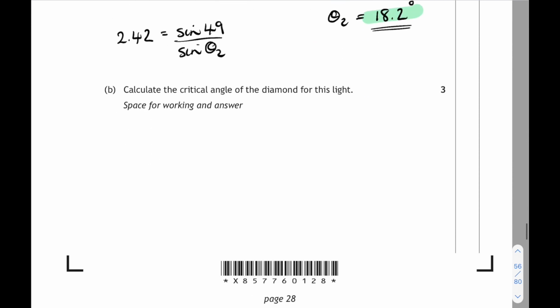Part B, calculate the critical angle of the diamond for this light. Remember, critical angle is the angle in the diamond at which the refracted light in air has reached 90 degrees, so it can no longer be refracted, and at angles above that it'll be totally internally reflected. There's a relationship for working out the critical angle: the sine of the critical angle is equal to 1 over the refractive index.